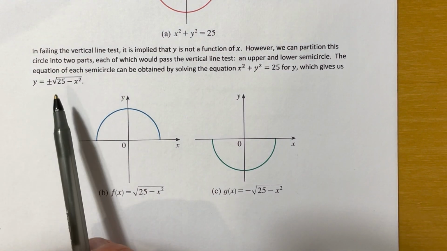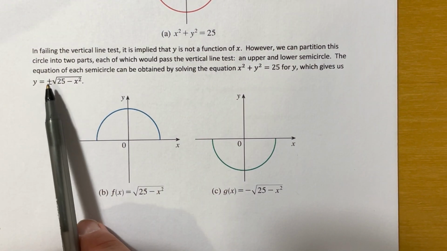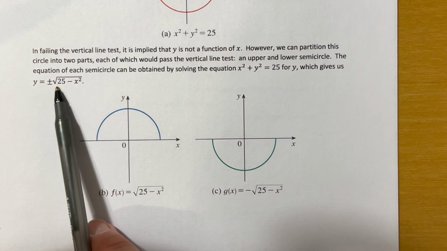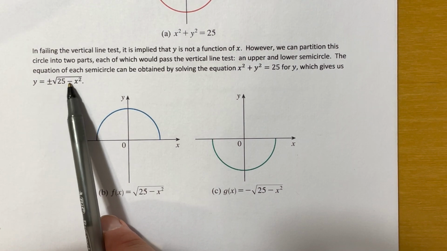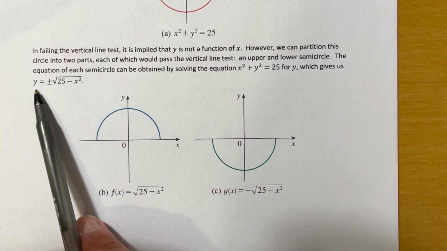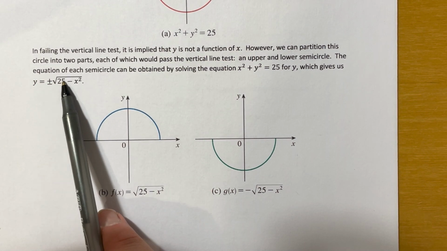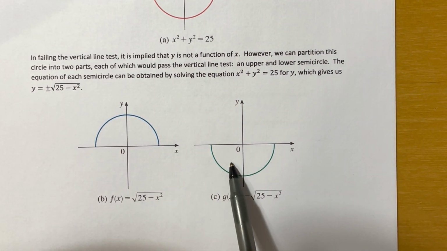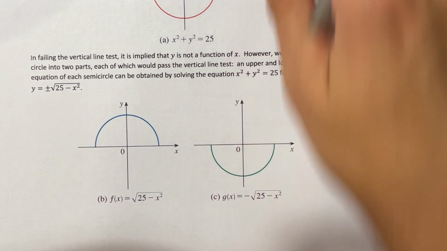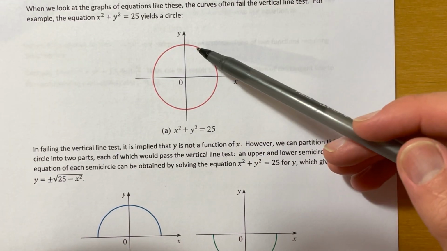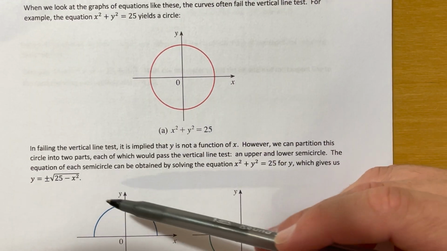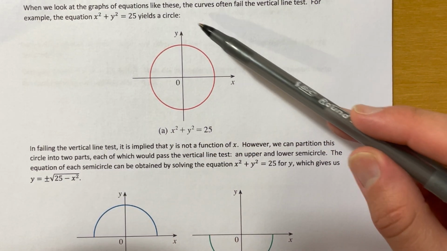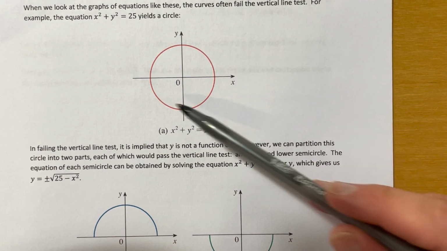However, you know that when you take square roots of both sides of an equation, you pick up a plus or minus. So this is not actually just one equation. It's two equations. Y equals the square root of 25 minus x squared, and y equals negative square root of 25 minus x squared. Each of those equations gives me one of these semicircles. So taken together, I have a full circle. And this equation right here is taking both of those explicit equations, those explicit functions, and putting them together to give me one entire circle.